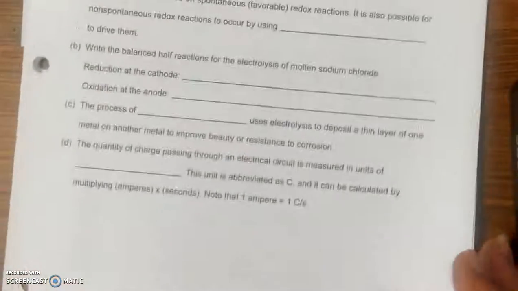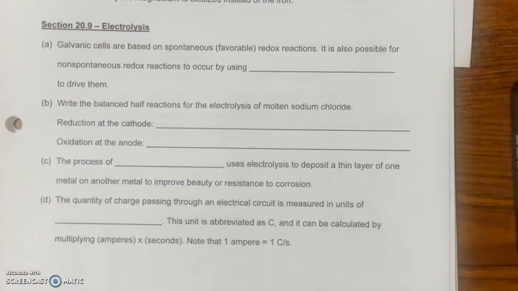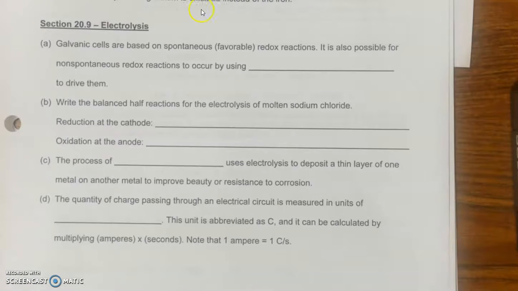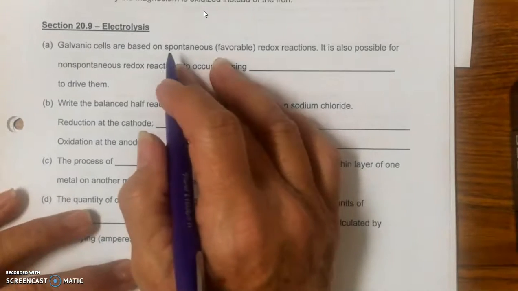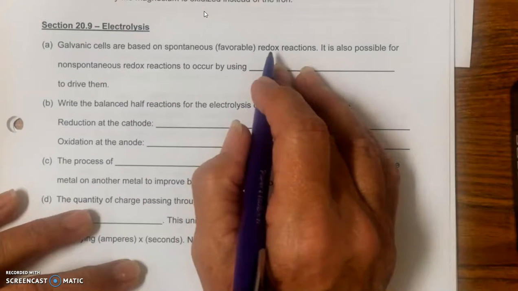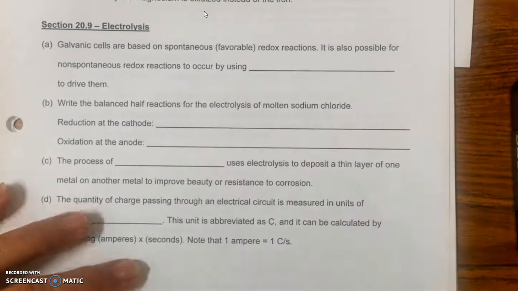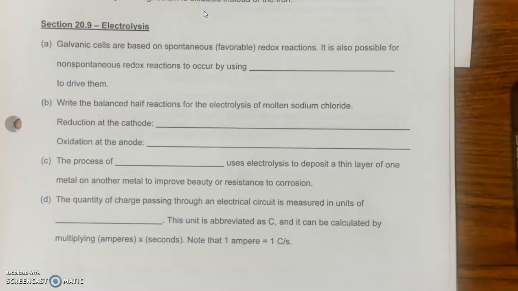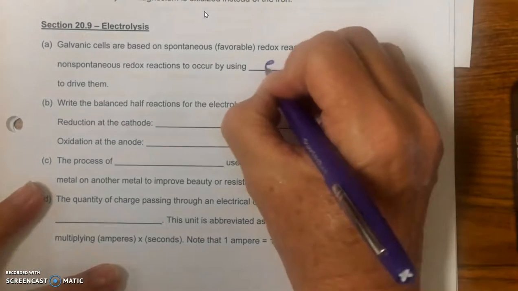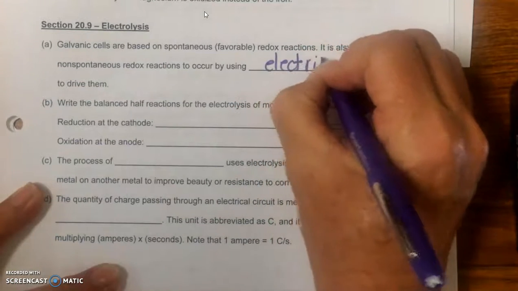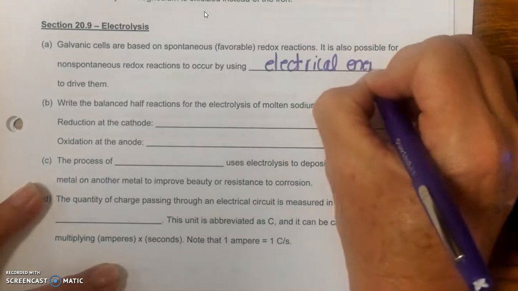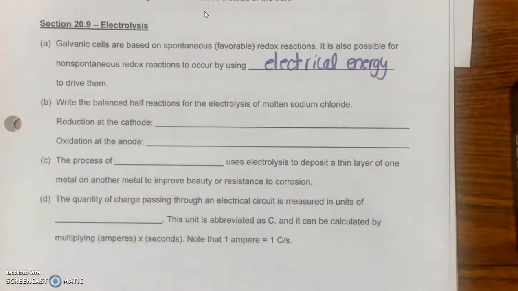Now what we're going to look at is section 20.9 and electrolysis. All right. Now, galvanic cells are based on spontaneous or favorable redox reactions. And students have asked me this. They said, could we force the reaction to go the other direction? And yes, you can. You can apply electrical energy. But again, spontaneous means it goes unassisted.